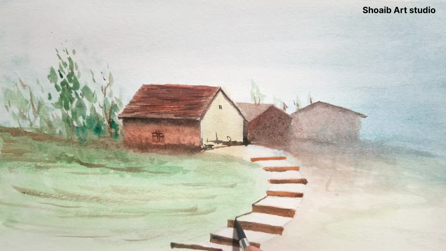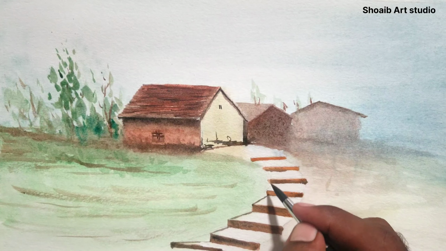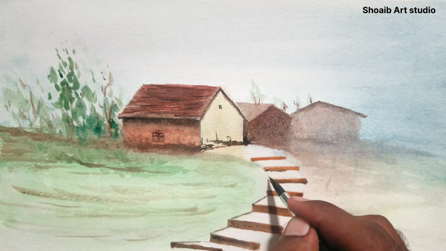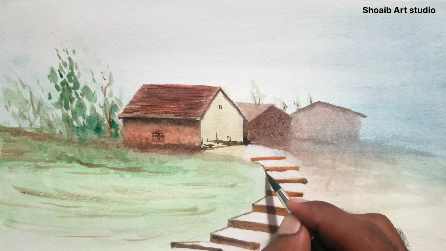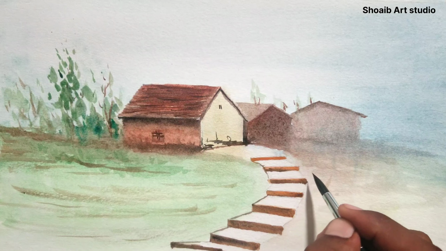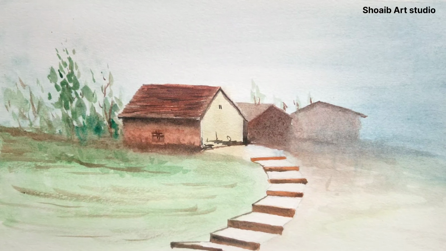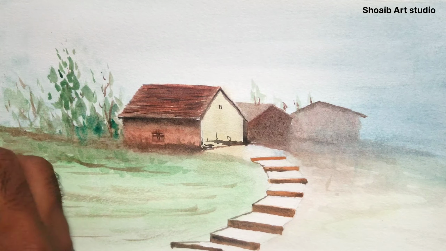Now the sides, the lower side of the upper stair and the upper side of the lower stair. Touch them with each other and you will get the nice effect.